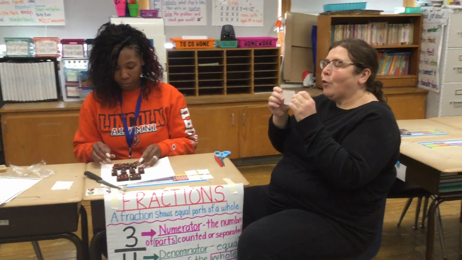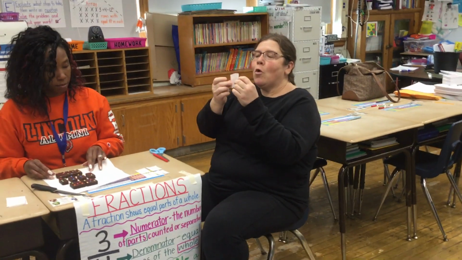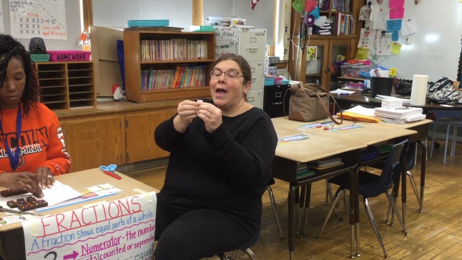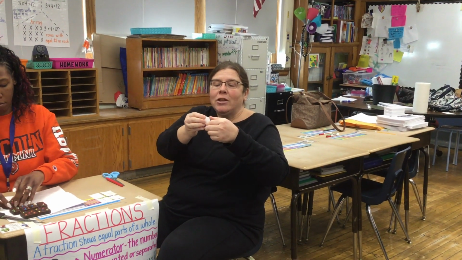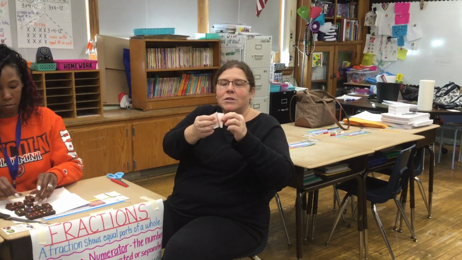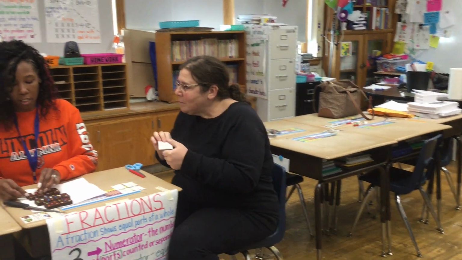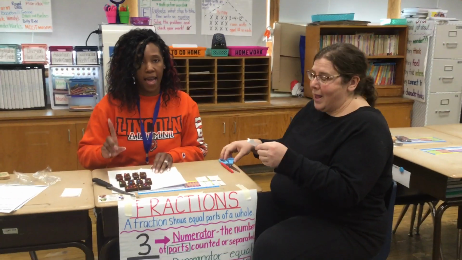All right, so first with my paper brownie, I'm going to fold my brownie in half. So now I have 2 halves. And now I'm going to fold it in half again. But then I'm going to fold it down in half this time. So when I open it up, I should have 8 equal parts. 1, 2, 3, 4, 5, 6, 7, 8 equal parts. And each part will be 1/8.